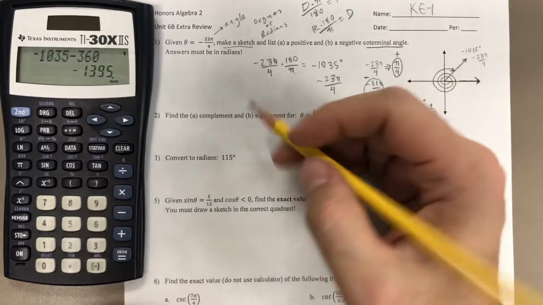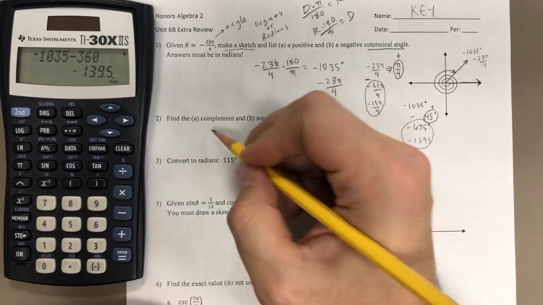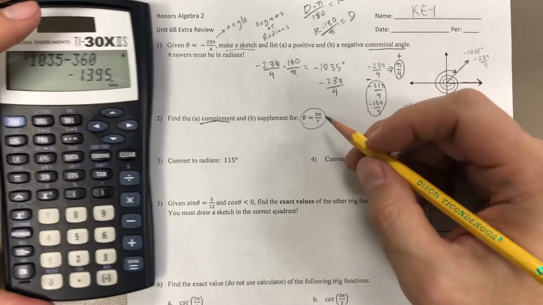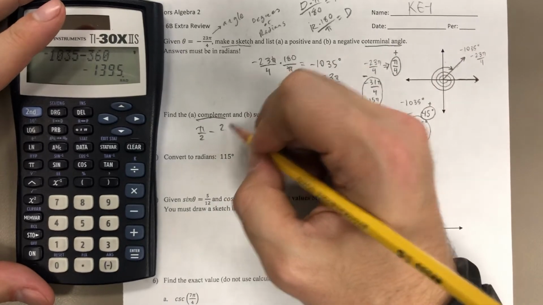Like, for example, find a complement and a supplement for this angle measurement right here. Complement means that the two angles add up to 90 degrees, or pi halves. So all I'd have to do is just take pi halves and subtract away 2 pi over 7.